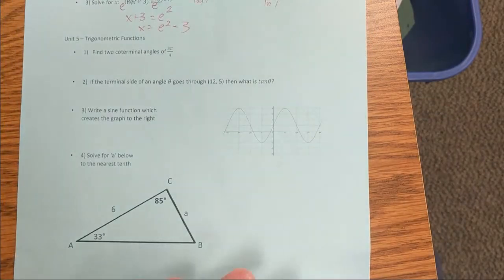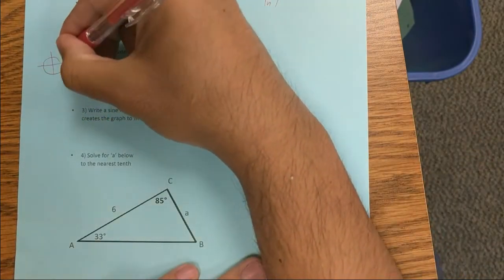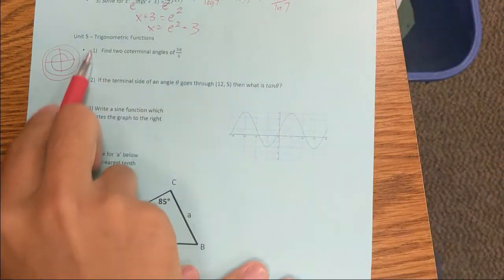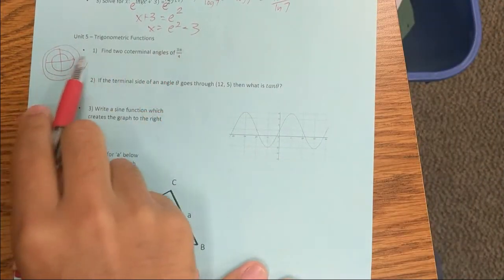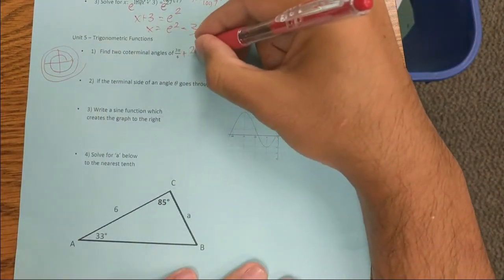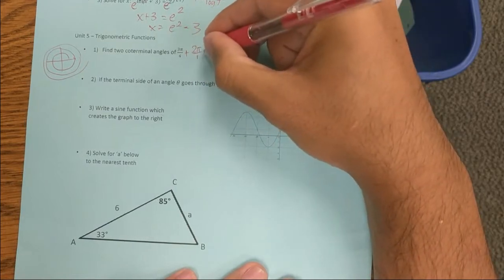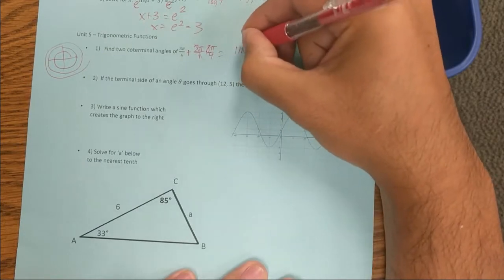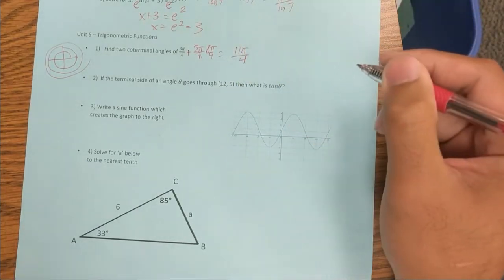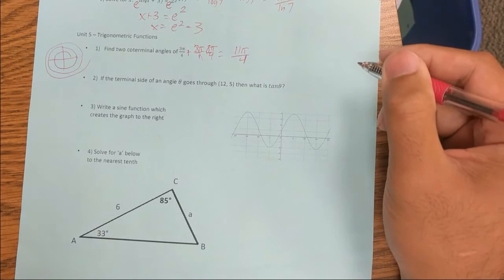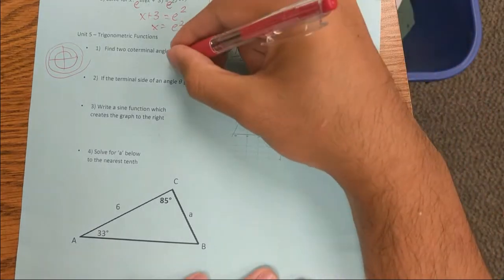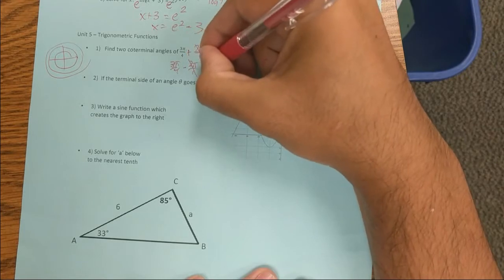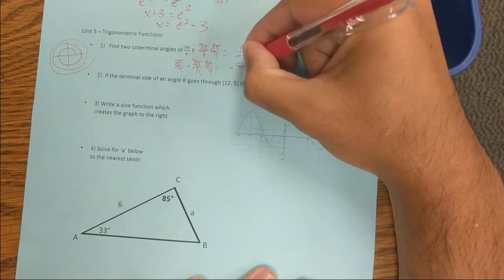Okay, coterminal angles. Remember, if you just keep winding around the circle, you end up in the same places. So every full circle in radians is worth 2 pi. If you add 2 pi and get a common denominator, that'll give you a coterminal angle. Or you could also subtract 2 pi to get another coterminal angle.